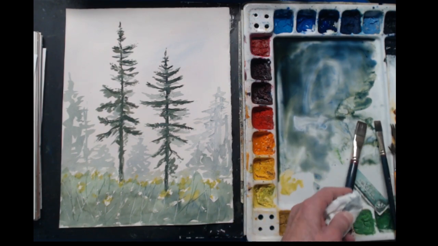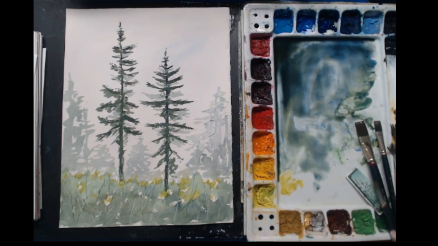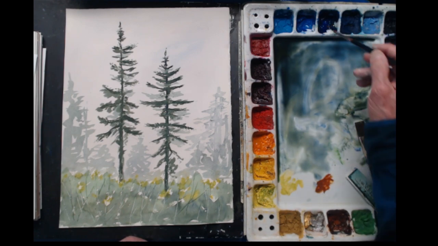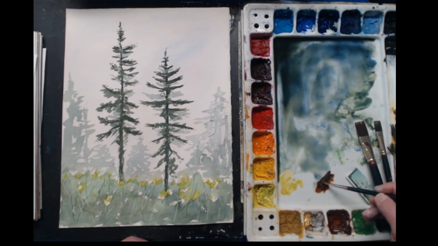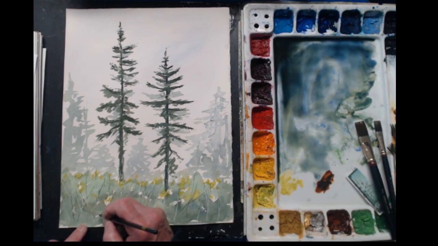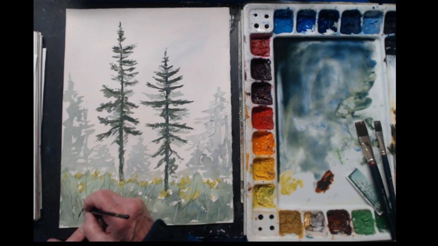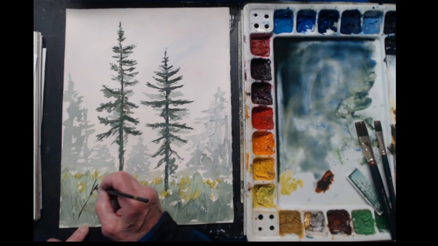And what I think I'll do now is pick up some burnt sienna, a little bit of ultramarine blue, make a dark color. And I'm going to put in some darker branches down here, just to break this little area up.